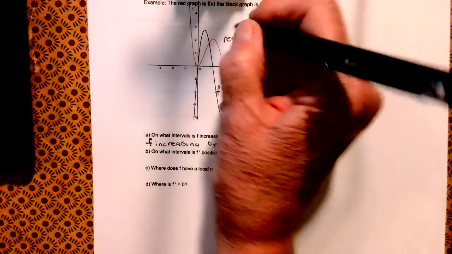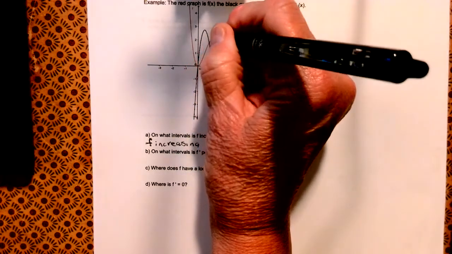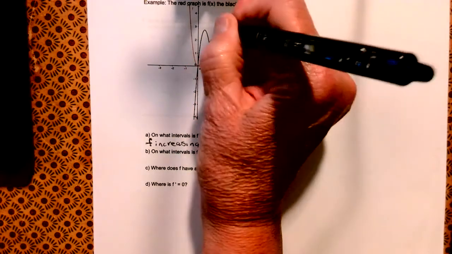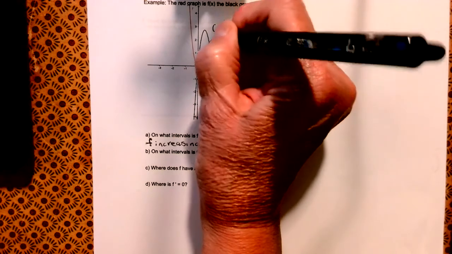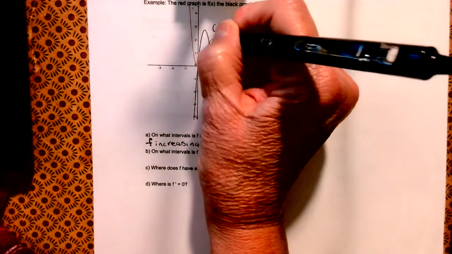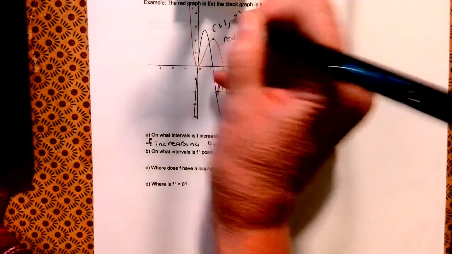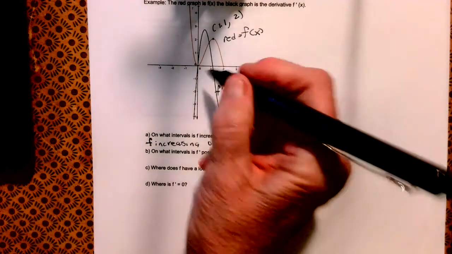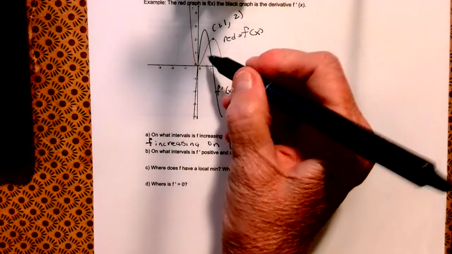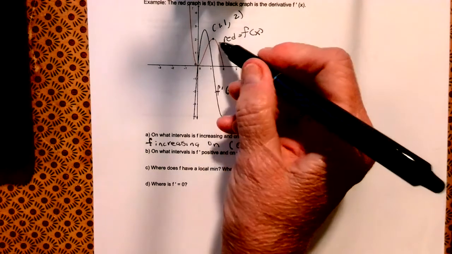If you look at the red, it stops at about 1.1 over, and I guess it's 2 up. Okay, so this function is increasing, so the red from here to here.